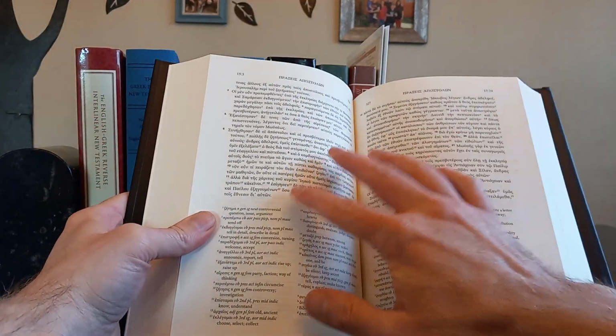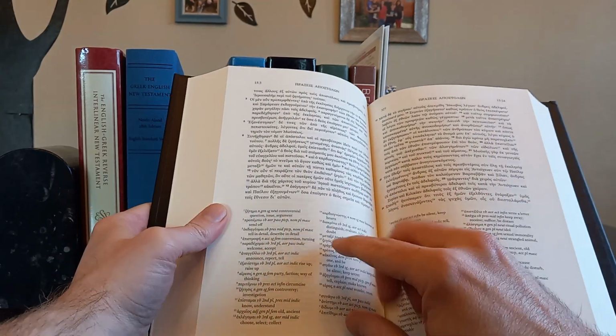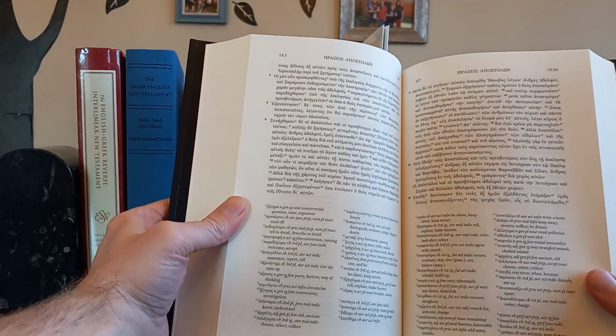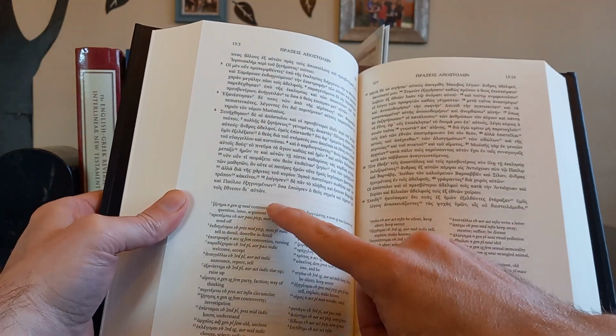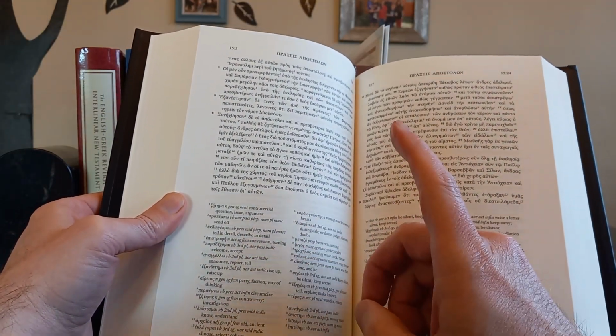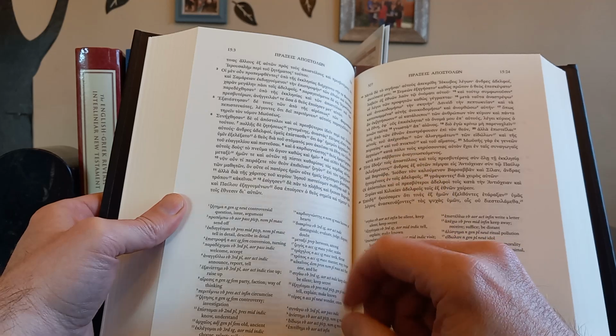And in this resource, we have Greek on both sides of the page. And then at the bottom of the page, we have parsing and very brief definitions.